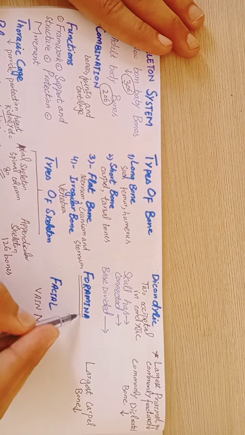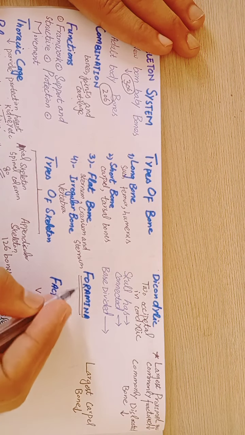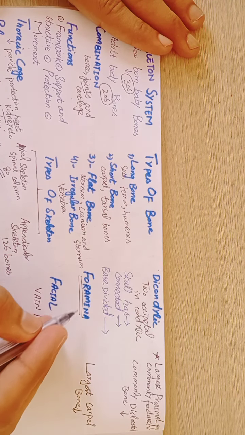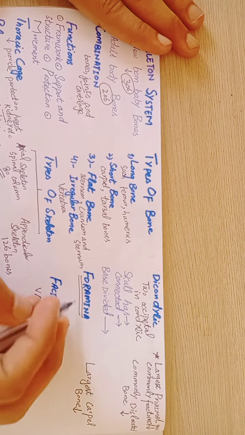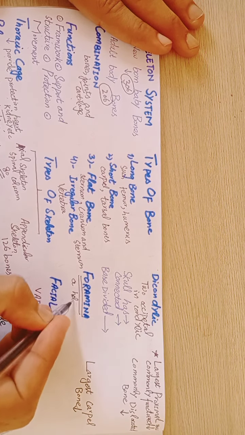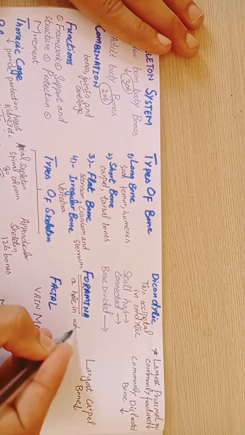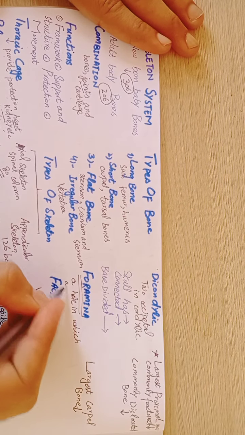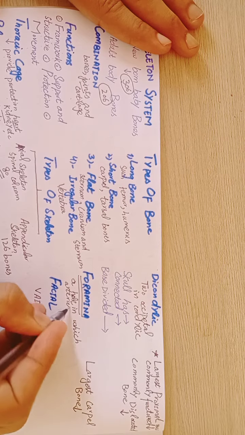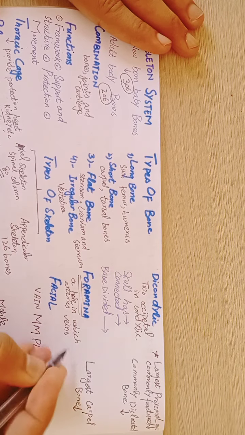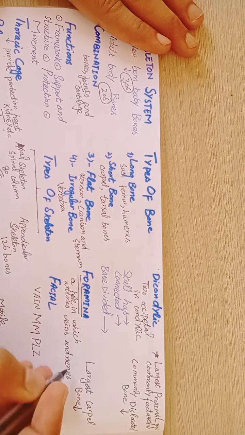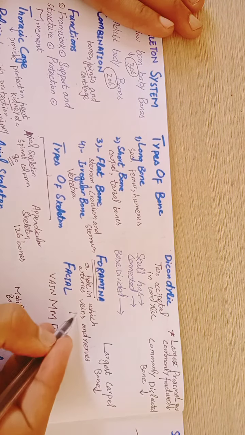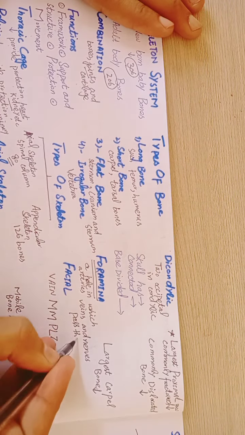Foramina means a hole through which nerves, arteries, and veins pass.